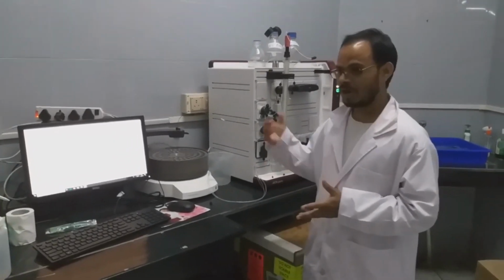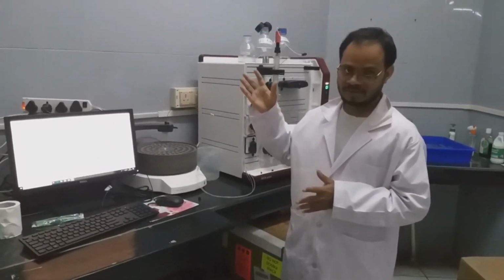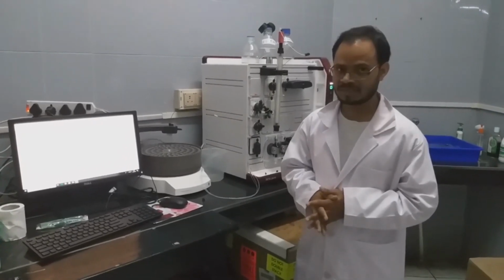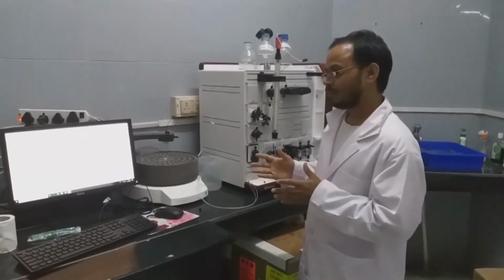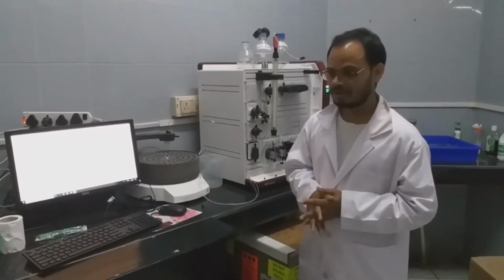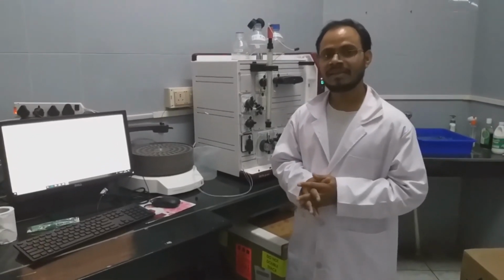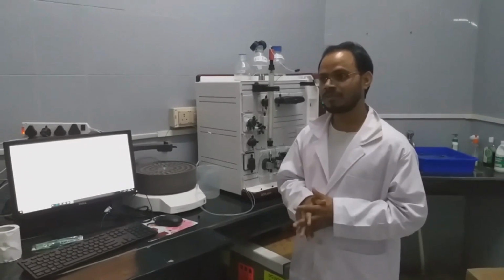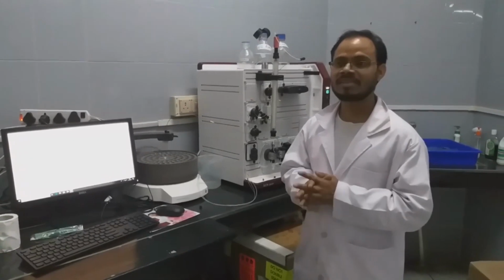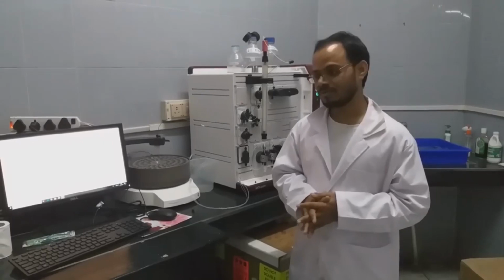phosphate buffer, and you have water, and you have not equilibrated with the phosphate buffer, then you cannot expect good resolution or good separation of the proteins. Also, the proteins may not be stable in other conditions like water, so they may degrade or they may not be useful if you are interested in the enzymatic reactions. So that's why we always equilibrate the column with the same buffer in which our protein of interest is dissolved.